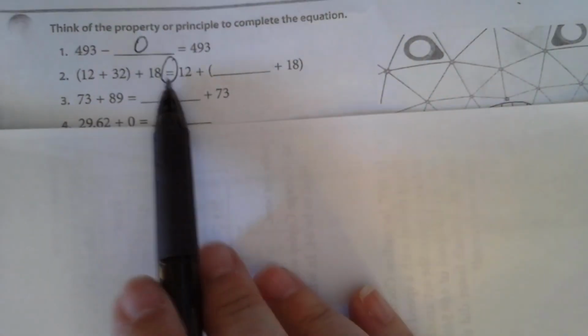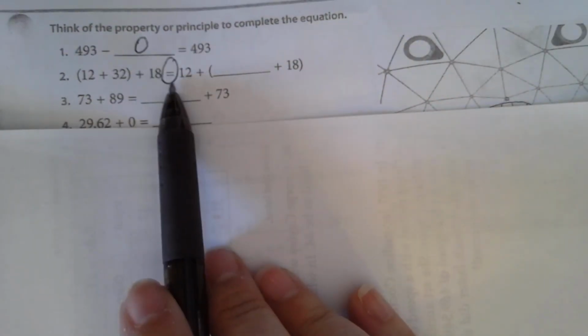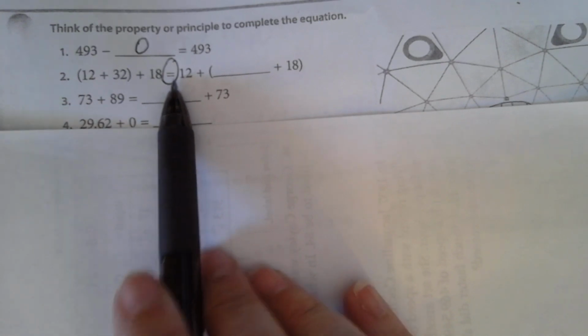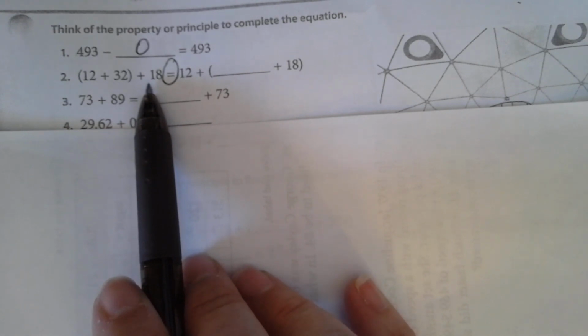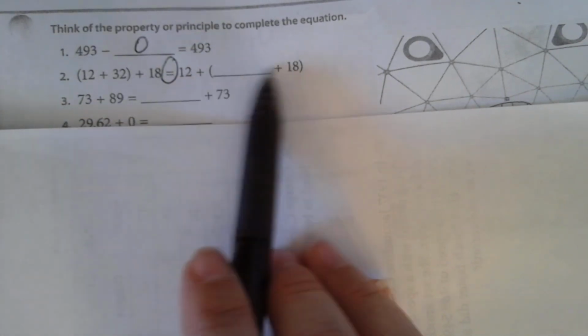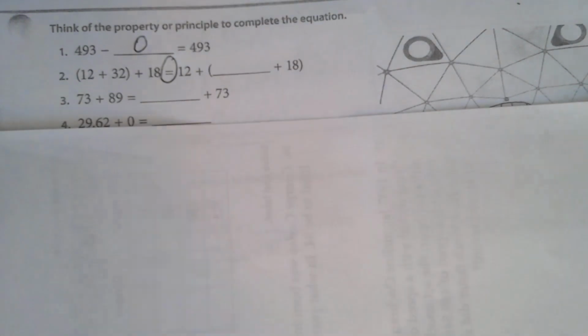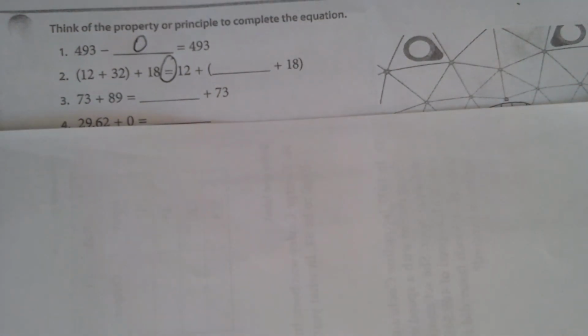For number 2, first thing you need to notice here, guys, is that we have an equal sign. This tells me that whatever is on the left will add up or be the same as whatever is on the right. When I look at these numbers, there are a couple of things that I can look at. These are a little simpler because a lot of the numbers are going to match. So we'll be able to just take a look at them and just cancel some out.